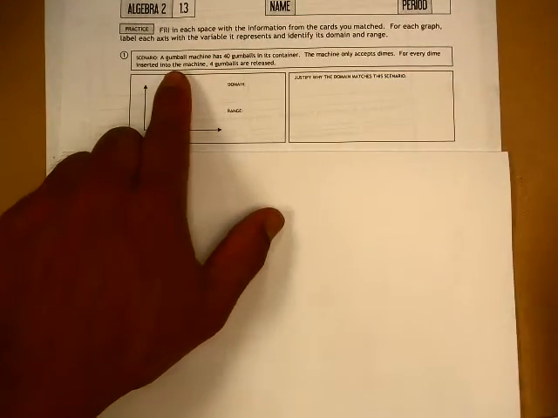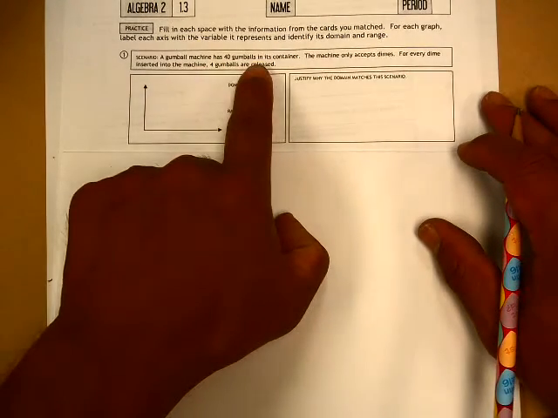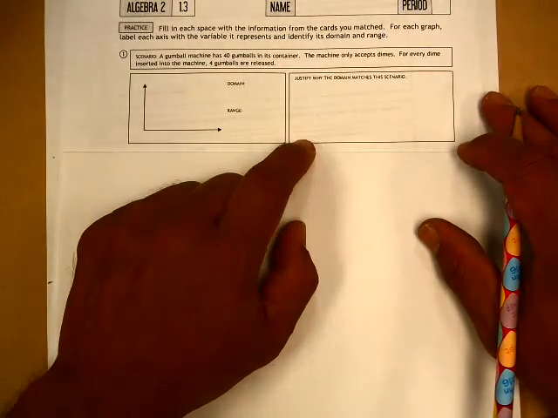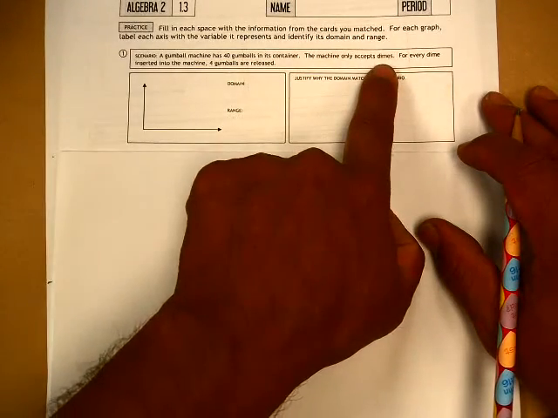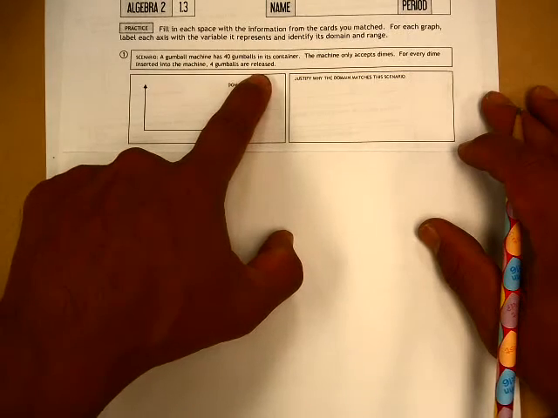Okay, so let's look at worksheet 1.3, question number 1. The first one, I will do this one and use this as your example for the first 6 problems. A gumball machine has 40 gumballs in its container. The machine only accepts dimes. For every dime inserted into the machine, 4 gumballs are released.